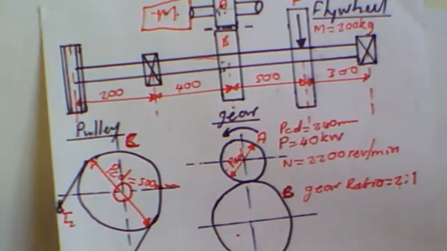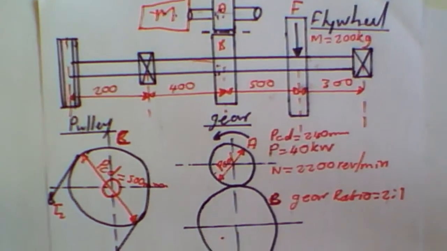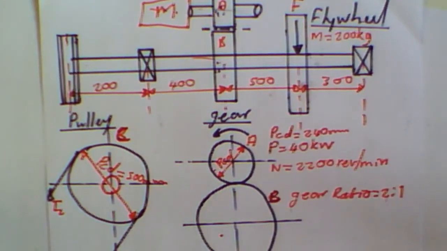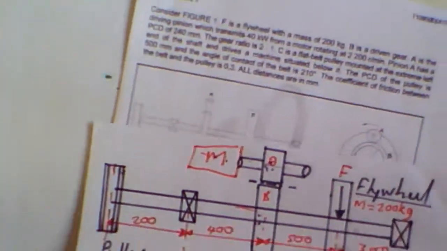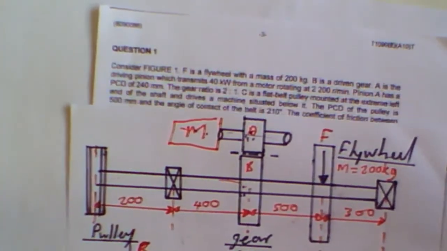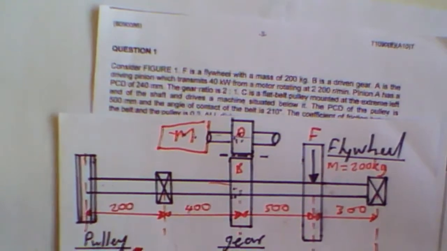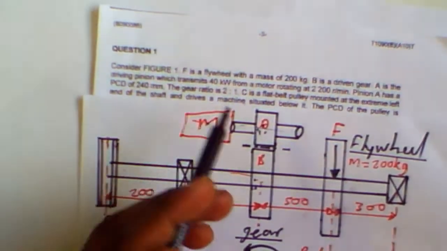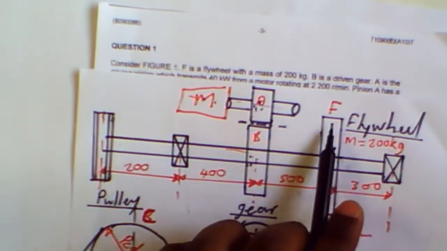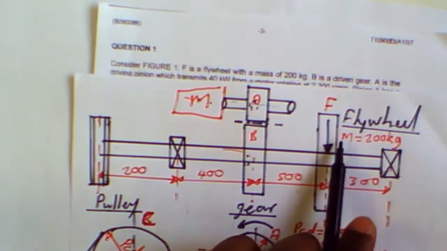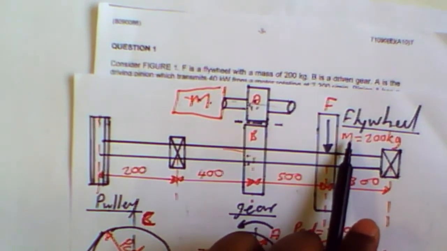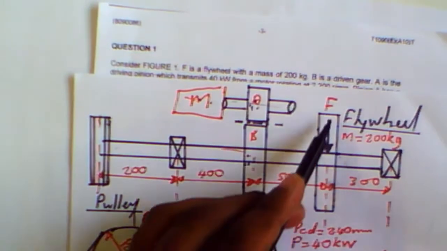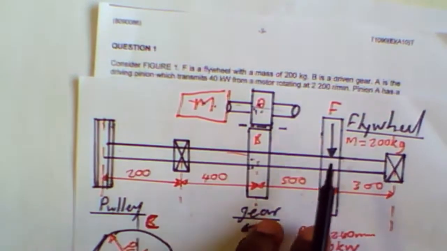I've taken the liberty to draw this on a diagram, and let's have a look at what we have been given. We've been told that the flywheel F has a mass of 200, which will obviously have a weight acting down.